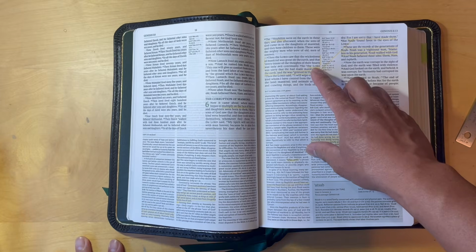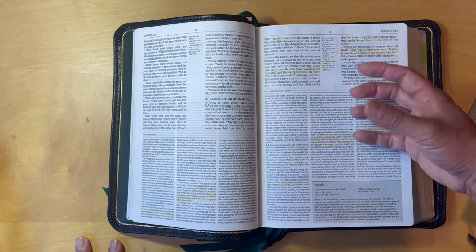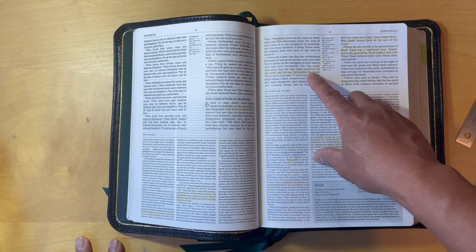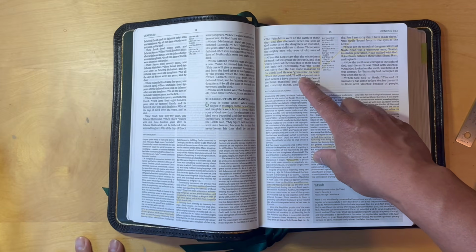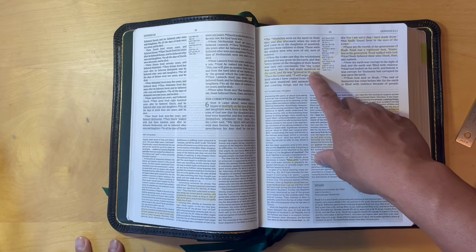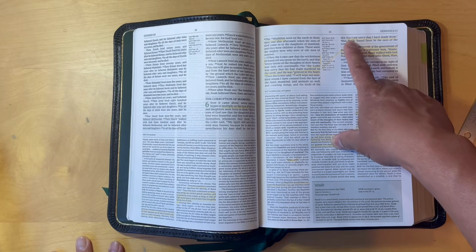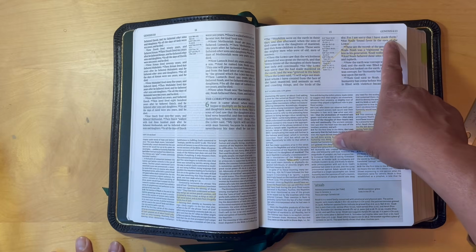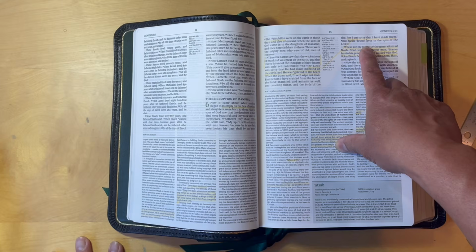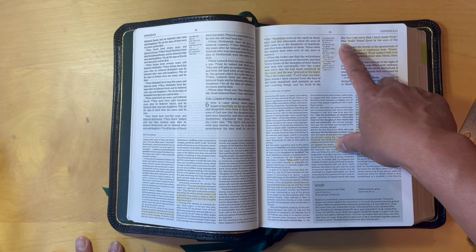Then I underlined verse 6 because I thought that was interesting. The Lord was sorry that he had made mankind in the earth, and he was grieved in his heart. That phrase is echoed in verse 7. For I am sorry that I have made them. Then it shifts to Noah. And then this is a big but right there in verse 8.